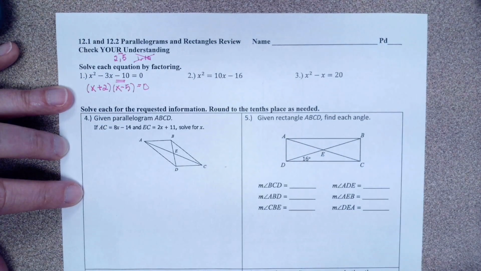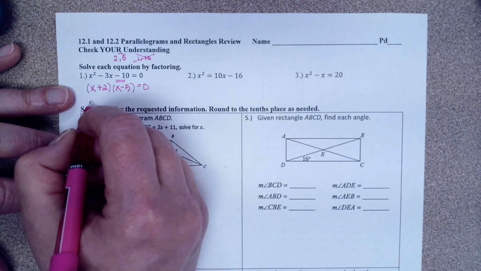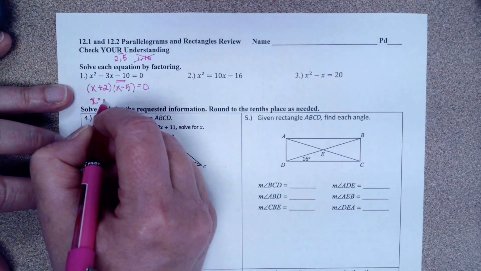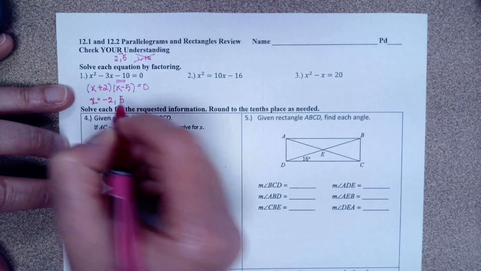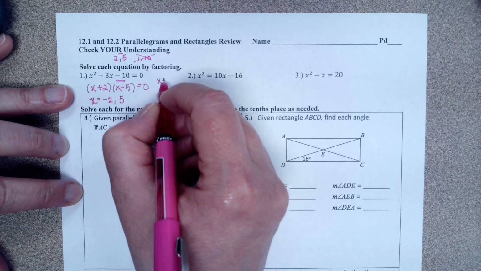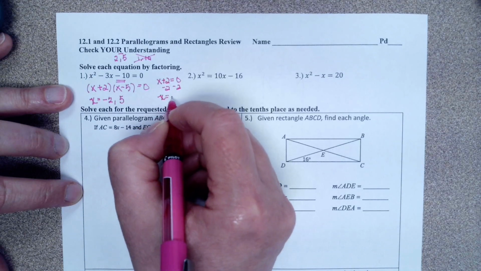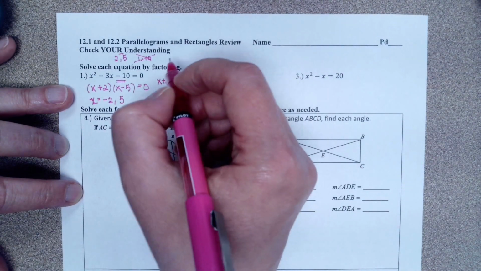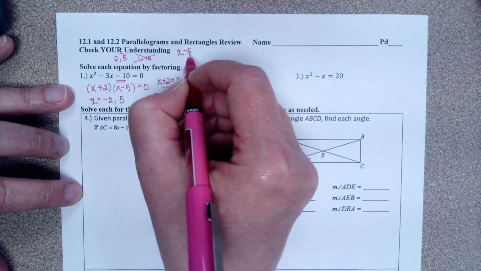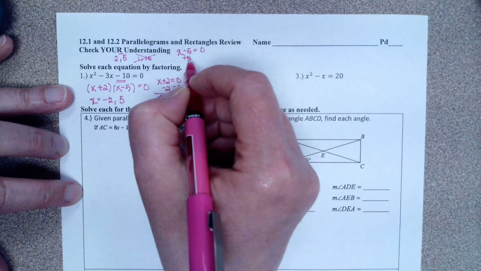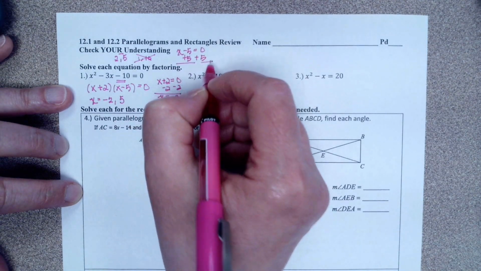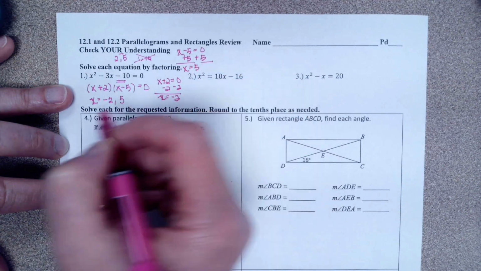Again, it has to equal 0 if it's an equation. So x should be equal to either negative 2 or positive 5. Remember, we set each one equal to 0, so x plus 2 equals 0, and we would subtract 2. So that's where that came from. Or I've got, and I ran out of room, sorry, x minus 5 equals 0, and so we would add 5 on both sides, and there's the x equals 5.